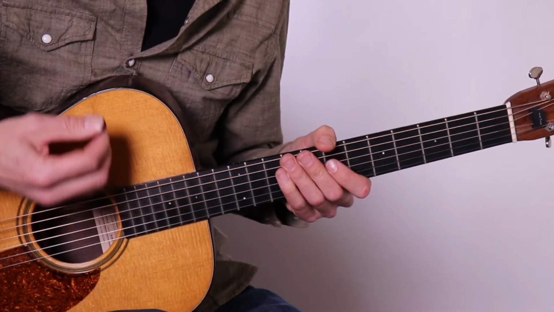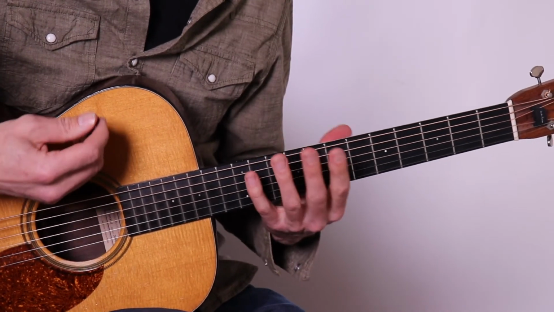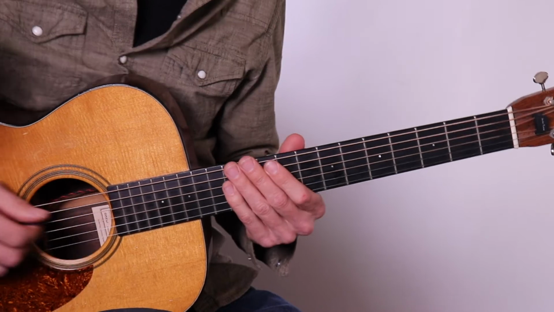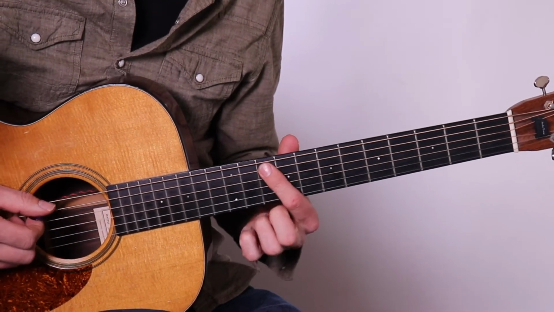Once you're comfortable with those notes, try to play that. I also taught you that in the previous lessons. Try to play it with one finger.